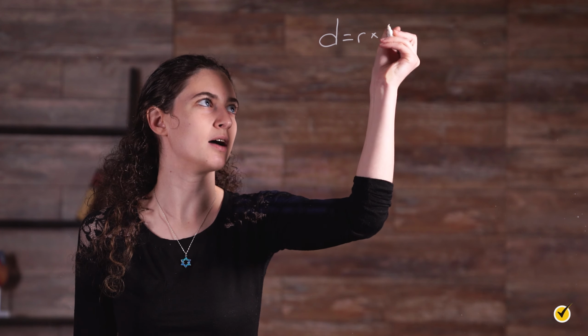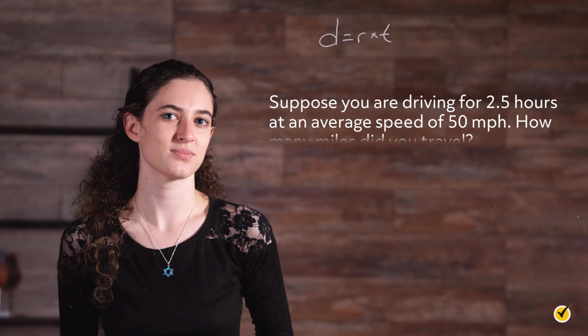As mentioned, the formula distance equals rate times time relates the variables that represent distance, rate of speed, and time. Conceptually, it makes sense, as the rate of speed r is a ratio of distance over some unit of time. This formula is used intuitively all the time, as you will see in the following examples.